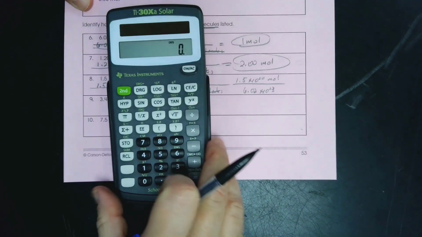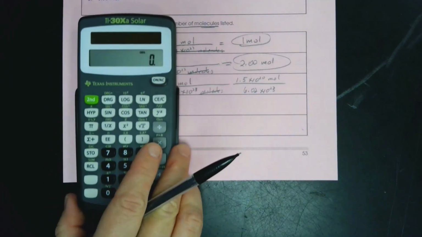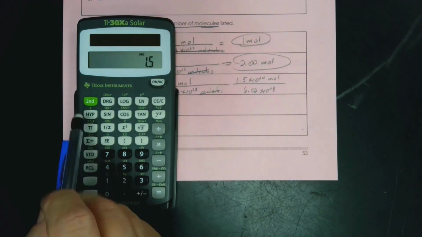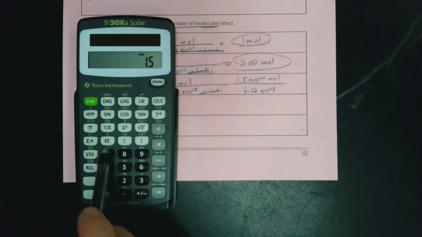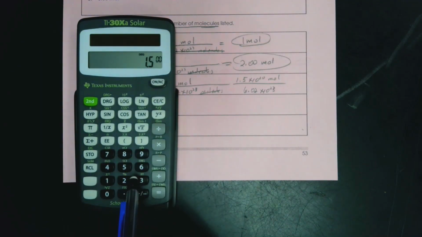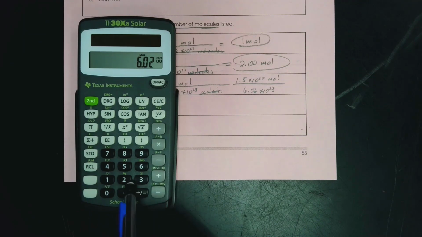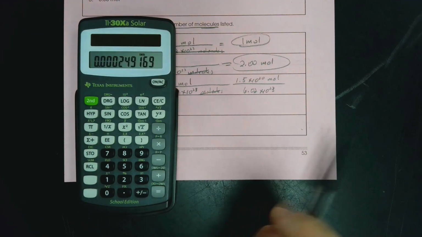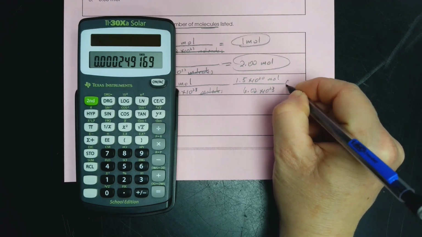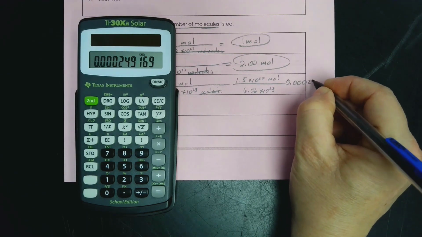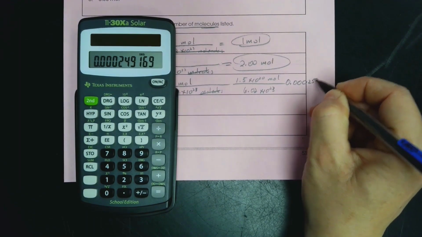We're coming back to our 30XA calculator, and we are going to type in 1.5. Now, again, you guys, you don't have to hit the second button on this one. We can just go straight to EE, which is right above the 7. You can see the little exponent spot that pops up, and so that's going to be to the 20th. And we are going to divide that by 6.02 EE to the 23rd equals, and in this case, it's going to be 0.00025 moles.